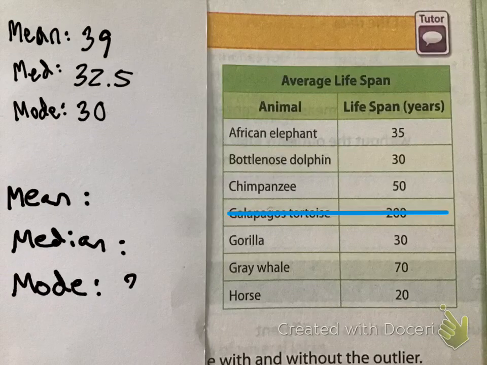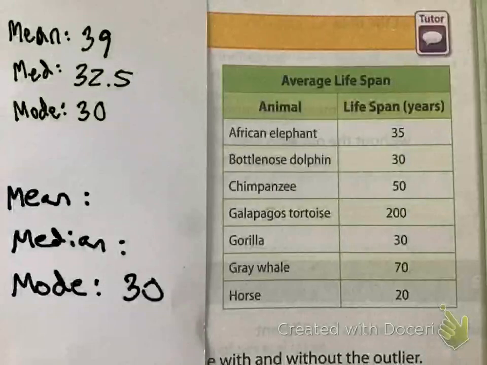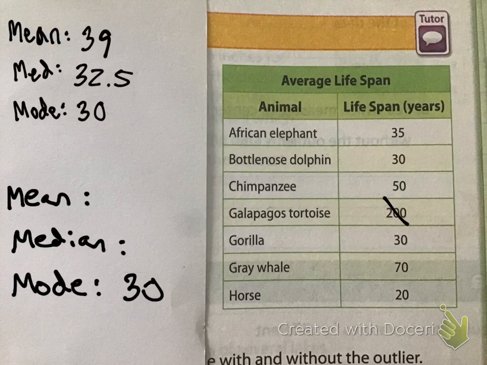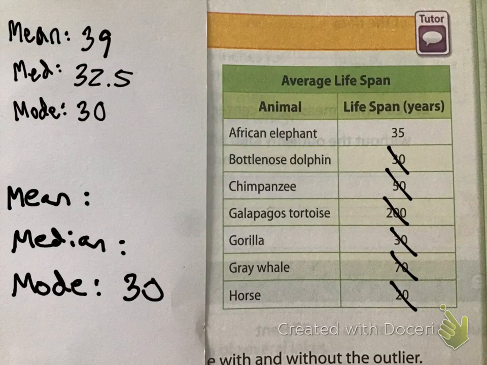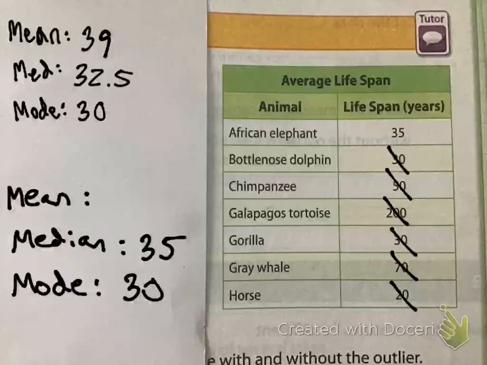My mode stays the same because I still have 30 multiple times. My median, now let's cancel them out. Biggest, smallest, biggest, smallest, biggest, smallest. My median is now 35. That's still pretty close to the 32.5, 32 and 5/10.